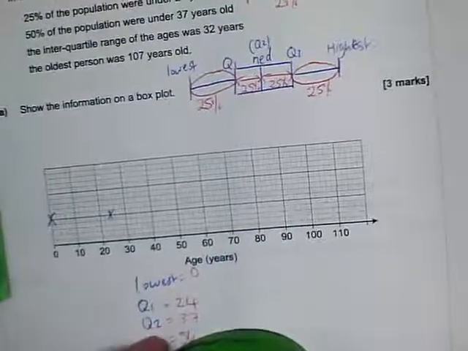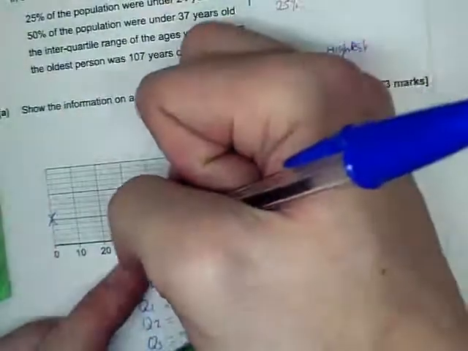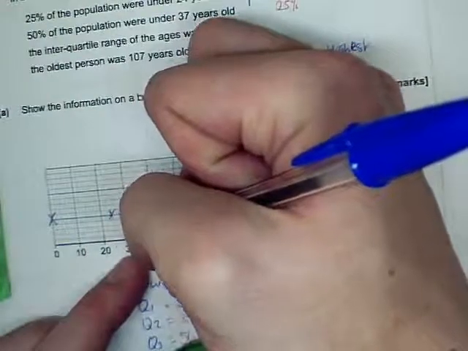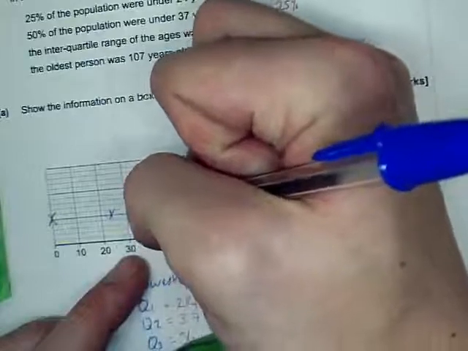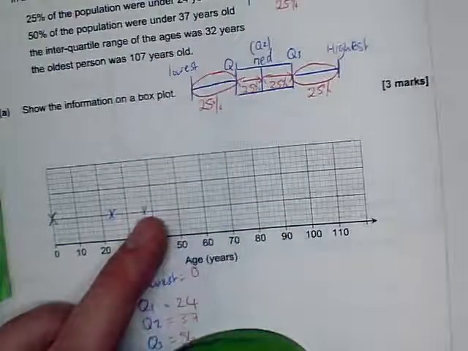Next one was 37. 40, so 2, 4, 6. 37 is halfway between the boxes, so it is important to get that really accurately.